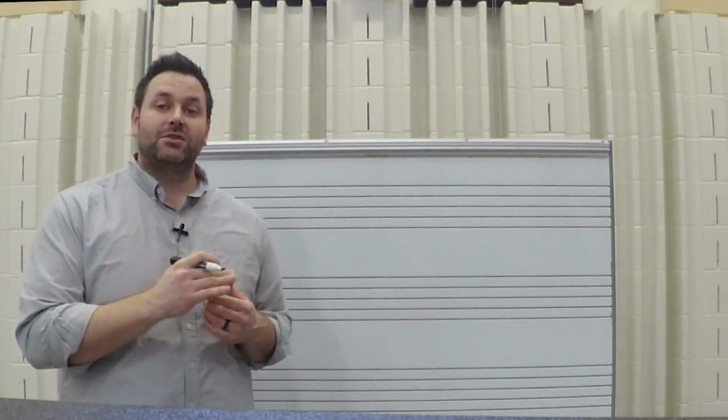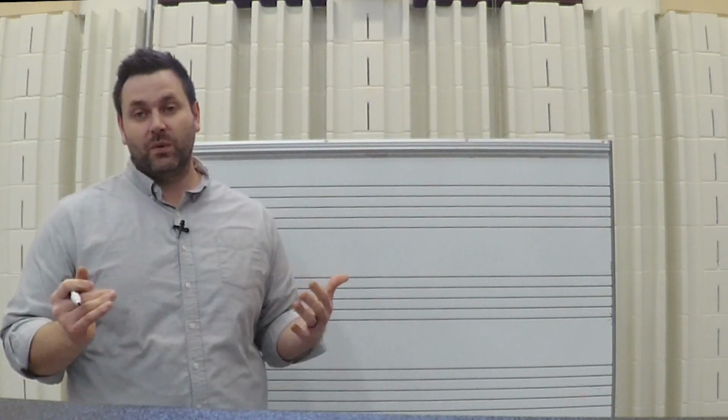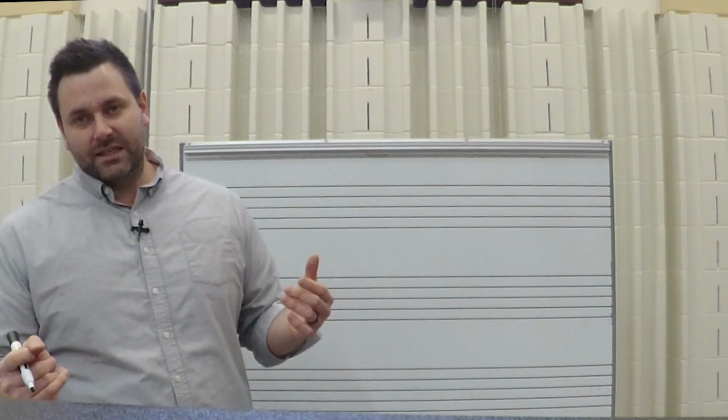All right, so now we've charted out some rhythms, right? We've charted out some different ways to divide rhythms. We've talked about some 3/4. We've talked about some 6/8. Now we're going to talk about the difference between 3/4 and 6/8.